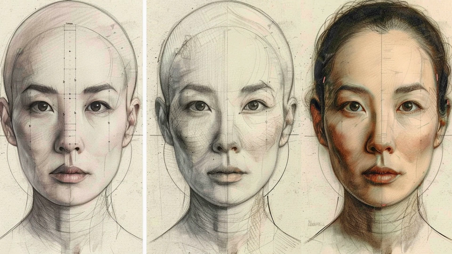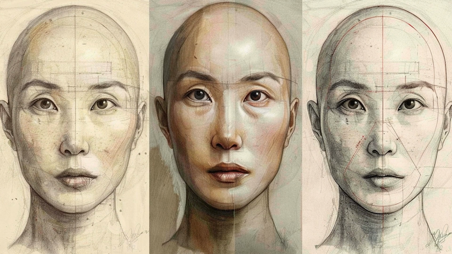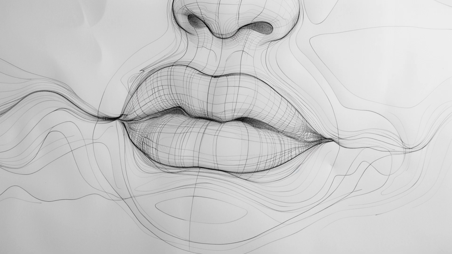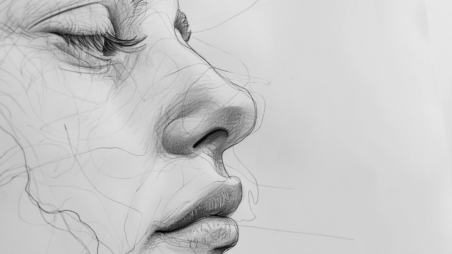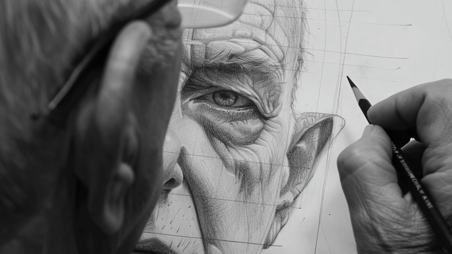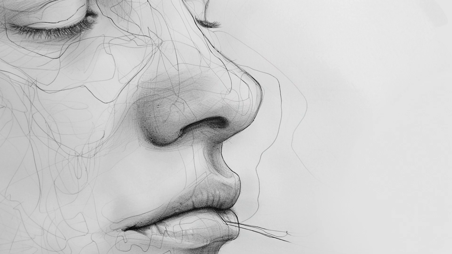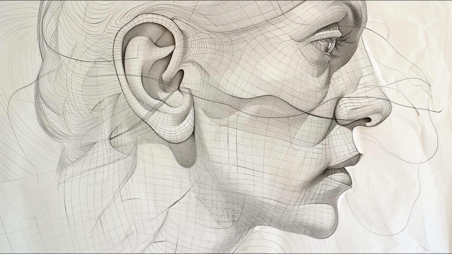Some areas, like the forehead, have taut skin, while others, like the cheeks and lips, appear softer and more padded. Pay attention to key facial landmarks, like the brow ridge, nasal bridge, and chin prominence, as these will help anchor the features in the correct positions.